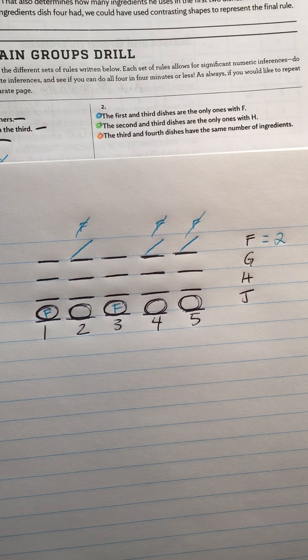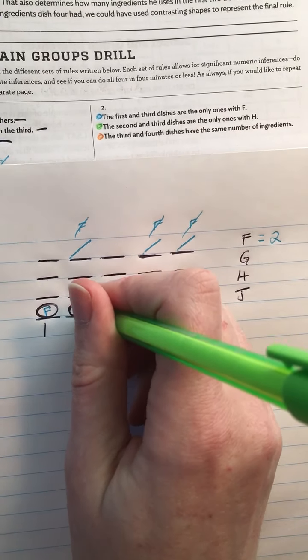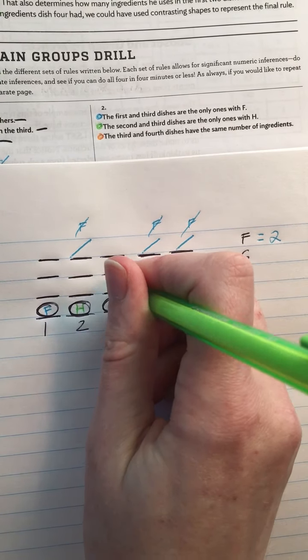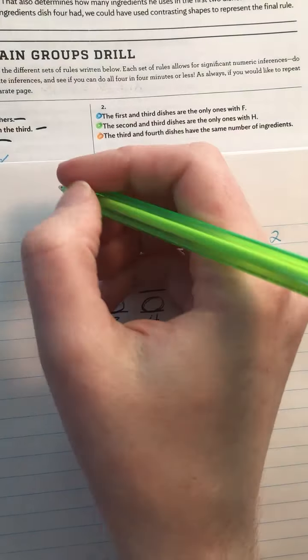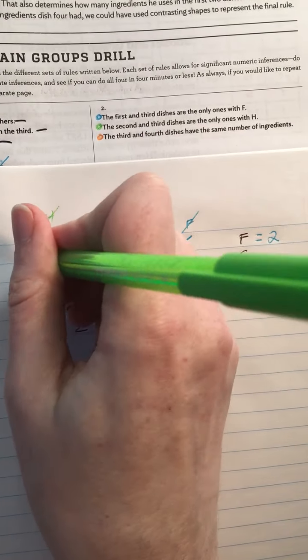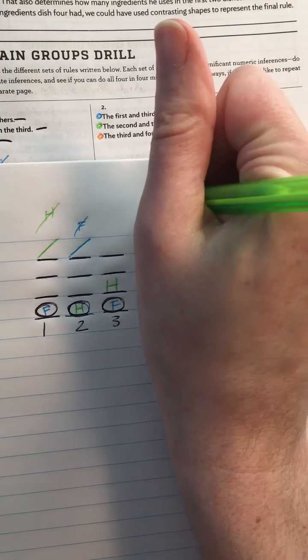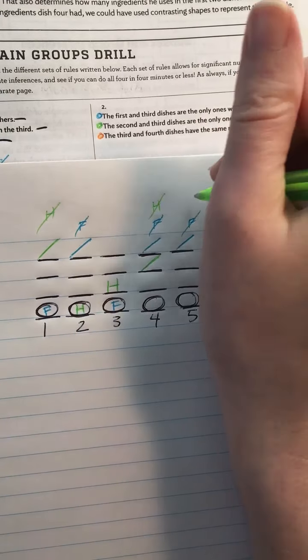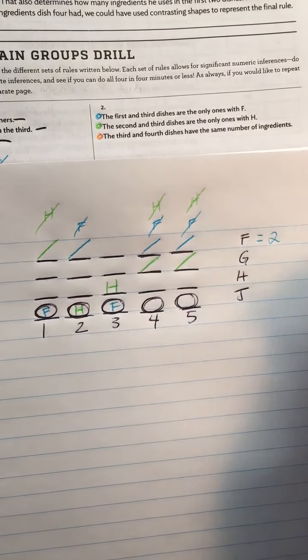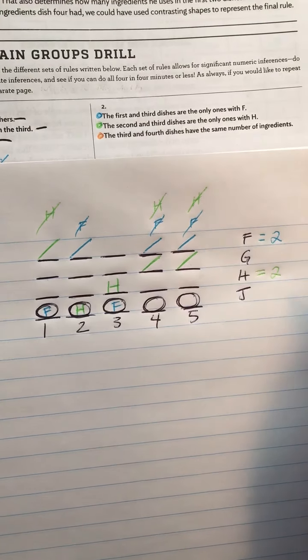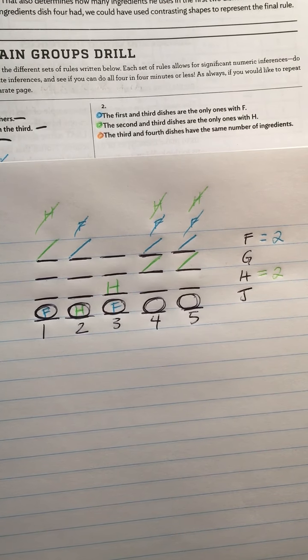Rule 2 in the green, the second and third dishes are the only ones with H. And then everybody else can't have H. Okay, and H is twice.